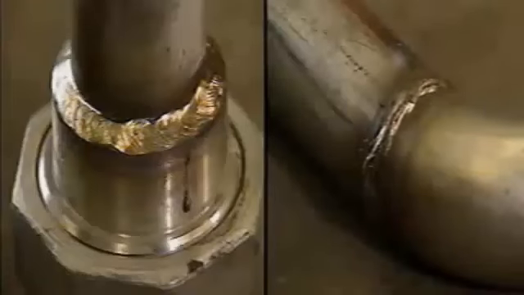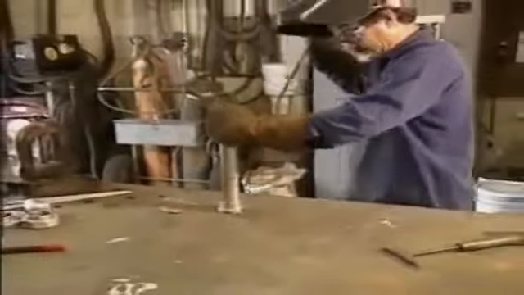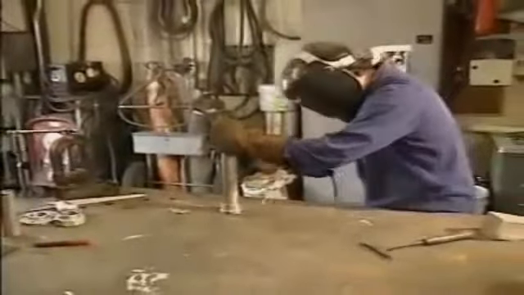There are two types of welded pipe joints: socket weld and butt weld. In a socket weld joint, a pipe is inserted into the socket of a fitting that has an opening larger than the pipe's outside diameter. The edges of the socket are then welded around the outside of the pipe.